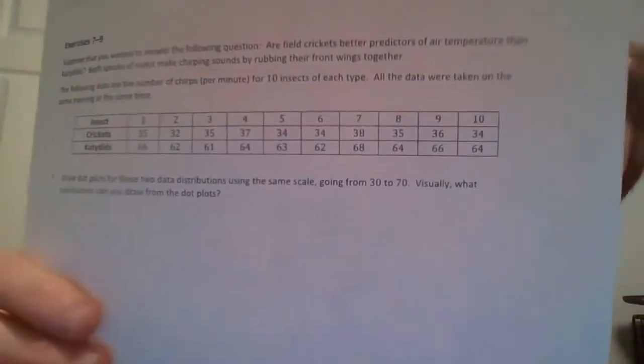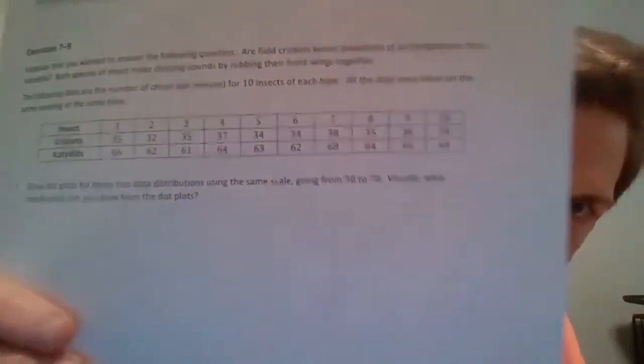So they give you a table, and this is the sheet we're on at this point. We are on the lesson 11 side that has 7 through 9 at the top, and they give you some data on katydids and some data on, sorry, not grasshoppers, crickets. Crickets and katydids. And on number 7, it says draw dot plots for these 2 distributions using the same scale, going from 30 to 70. Visually, what conclusions can you draw from the dot plots?